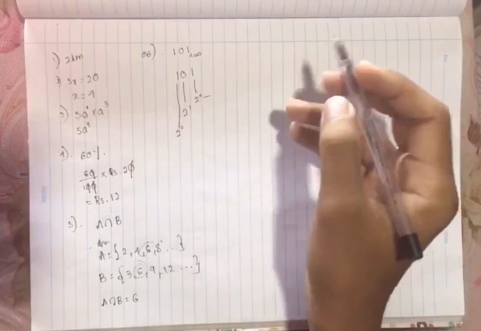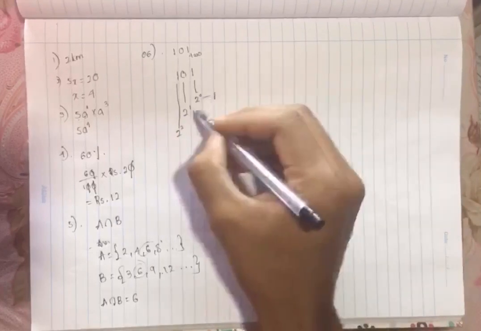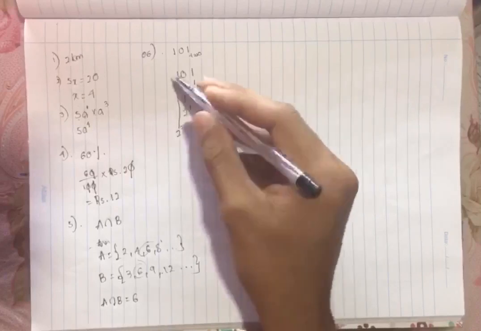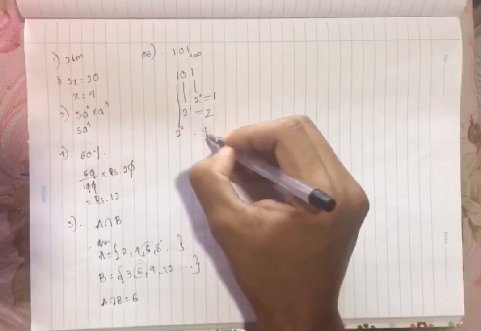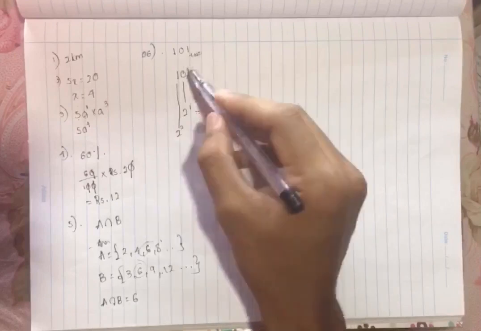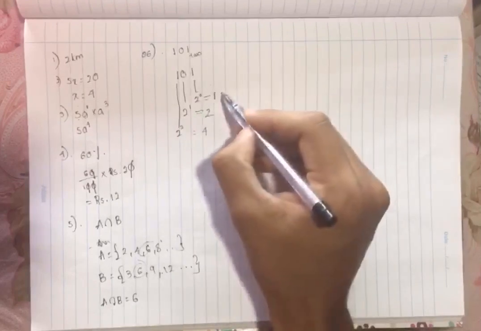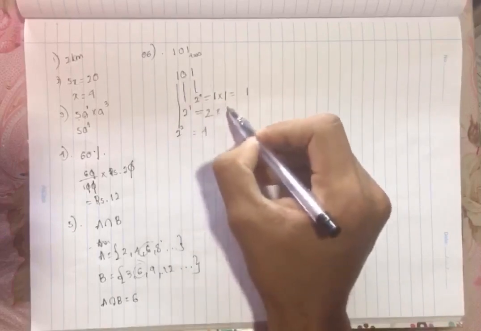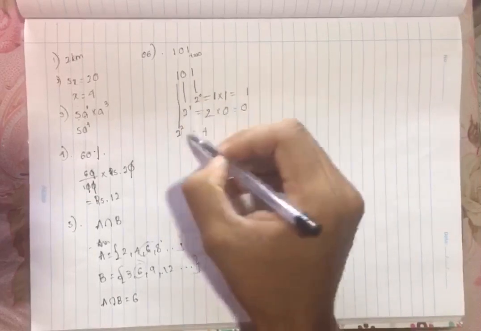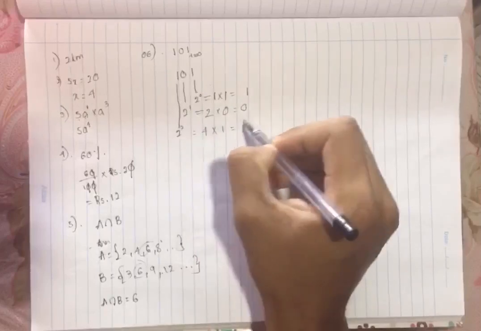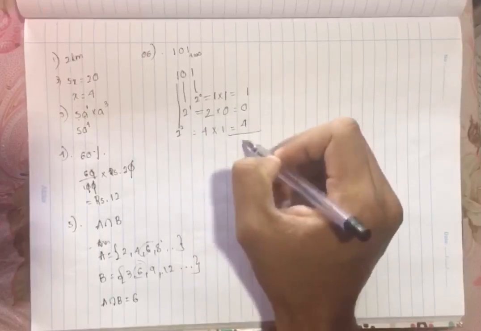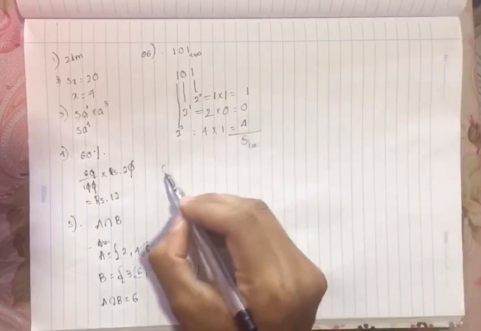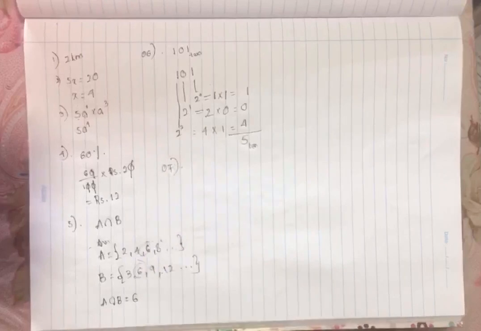Now what is 2 to the power 0? It is 1. Then 2 to the power 1 is equal to 2, and 2 to the power 2 is equal to 4, and then you multiply by the relevant digit. So 1 multiplied by 1 gives 1. Then 2 multiplied by 0 is equal to 0. Then 4 multiplied by 1 is equal to 4. So altogether you have 5 in base 10. So simple.